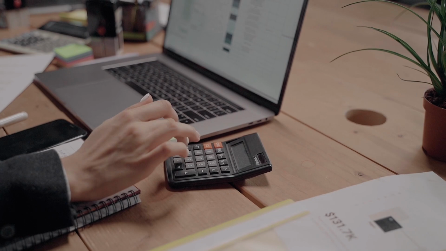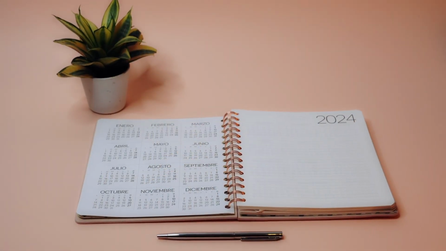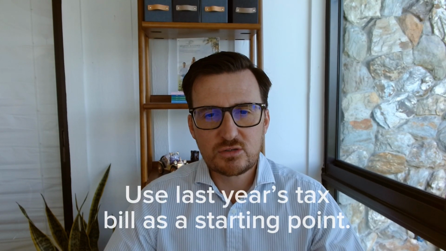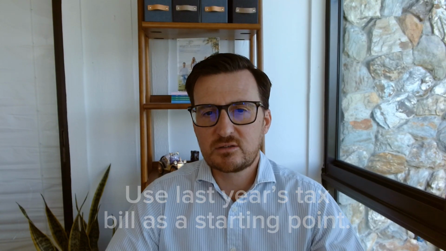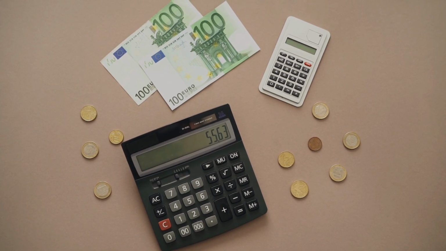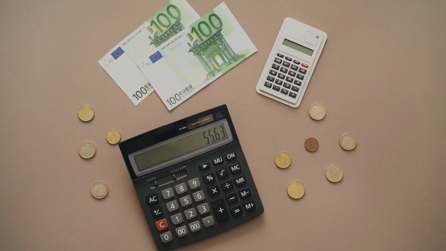So then, how do we calculate how much tax we need to pay throughout the year? Well, the starting point is the previous year's tax bill. So really, if you have paid tax in the previous year and your business is very similar to how it was in the past, you would use your last year's tax bill as a starting point. And you would have to pay at least 100% of that tax bill or 90% of the current year's tax bill in the form of estimated tax payments throughout the year.